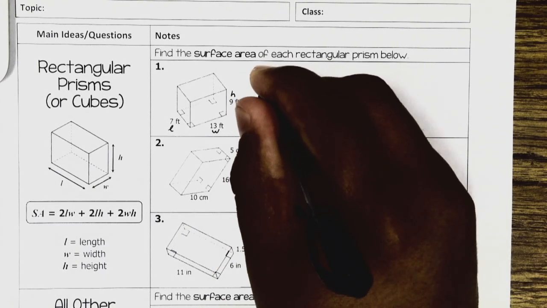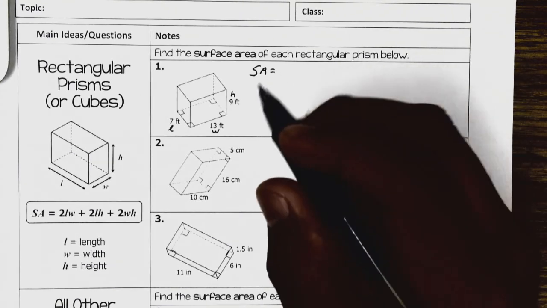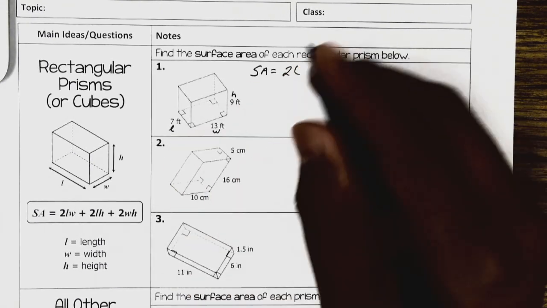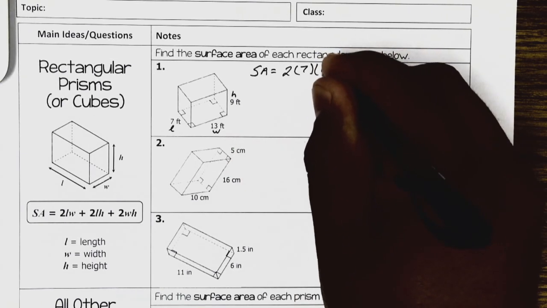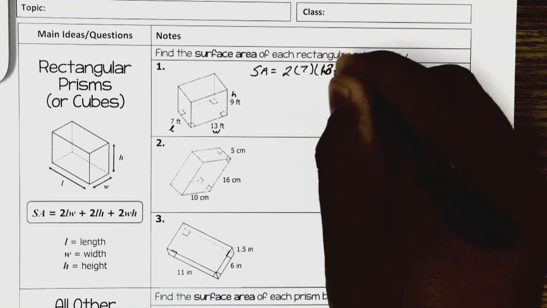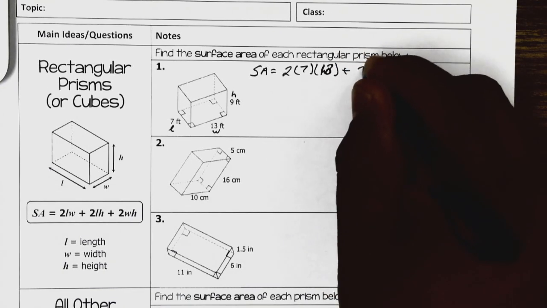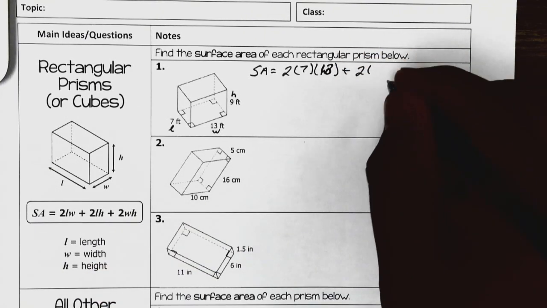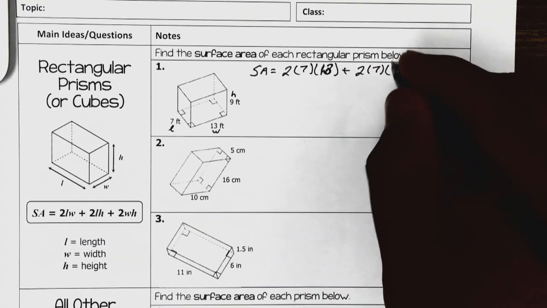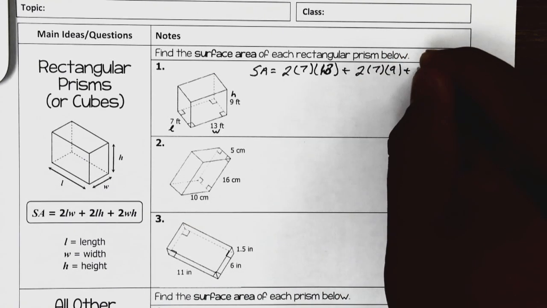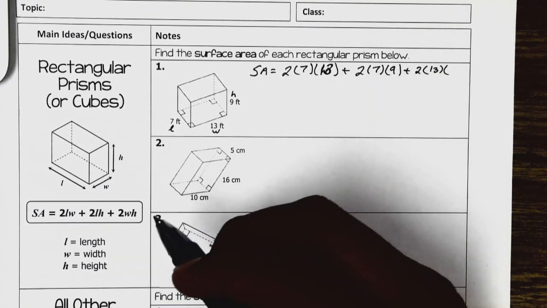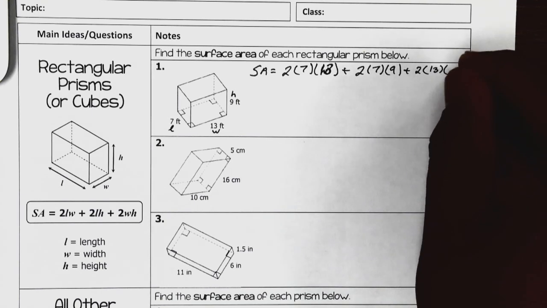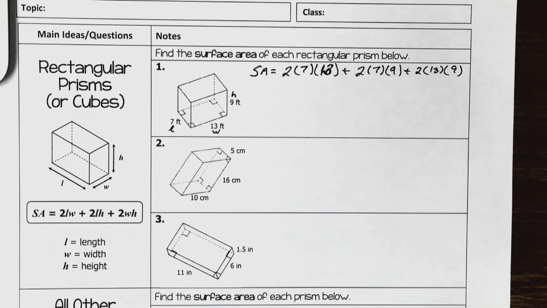So surface area, SA, equals 2 times L, which is 7, times W, which is 13. Whoops, I meant to put 13. Plus 2 times L, which is 7, times H, which is 9, plus 2 times W, which is 13, times H, which is 9. And then here it is. All I gotta do is type that into the calculator.